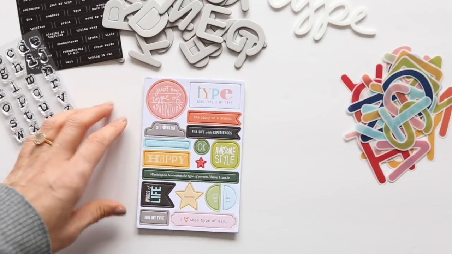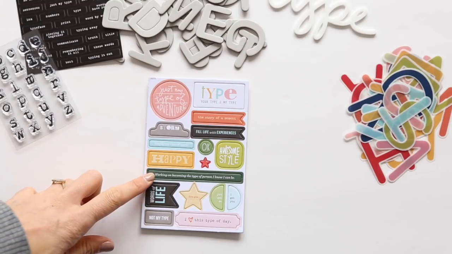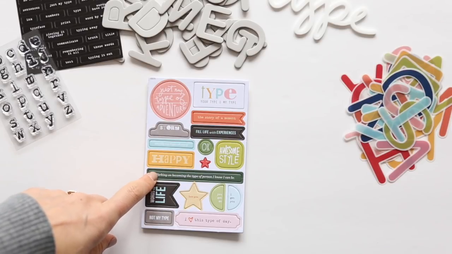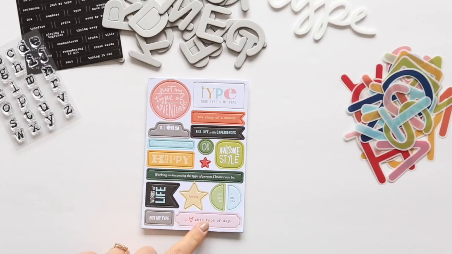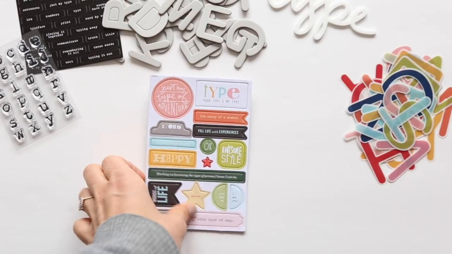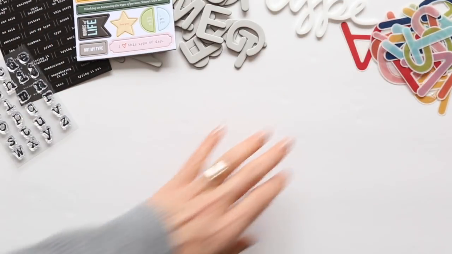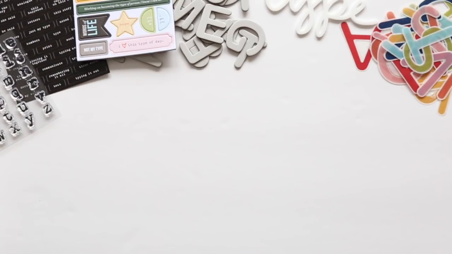Then we have the chipboard set this month, again playing around with the colors from the kit. Just my type of adventure, your type and my type, the story of a moment, fill life with experiences, working on becoming the type of person I know I can be, I heart this type of day, not my type. Playing around with those kinds of things. I get you and you get me, so play off on, you know, what is your type, I guess, as well too. And then we have the cards as usual.